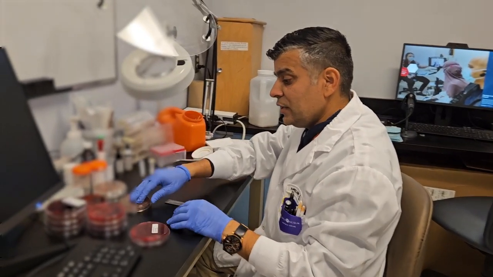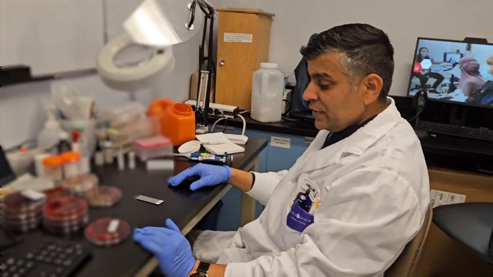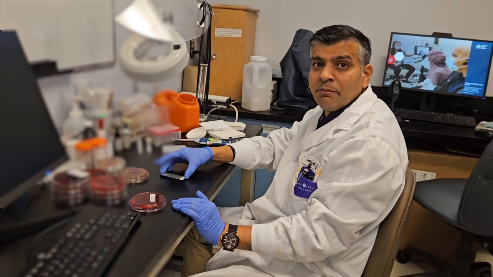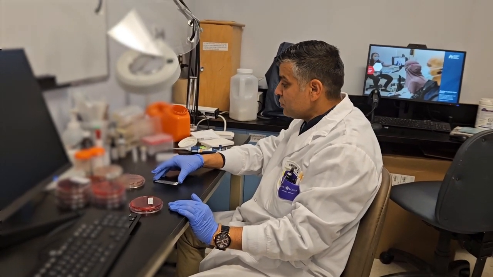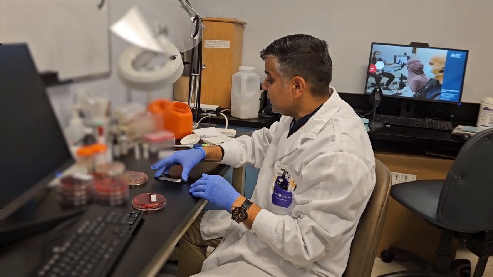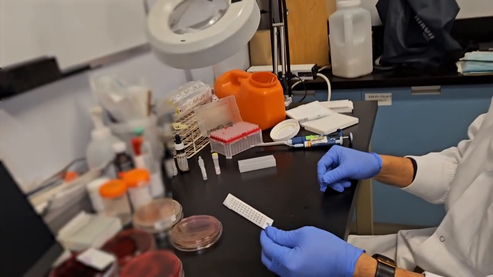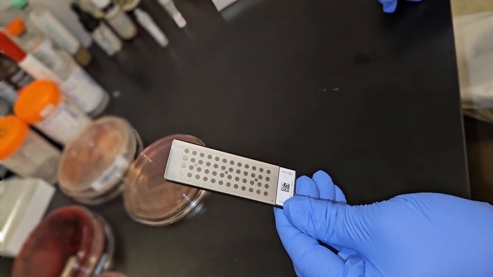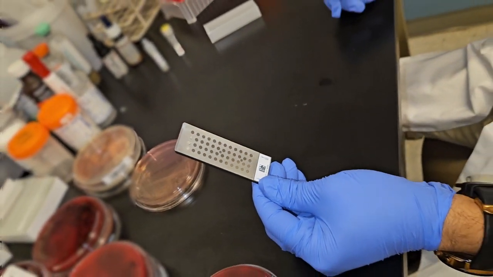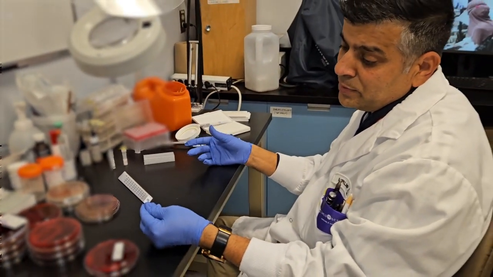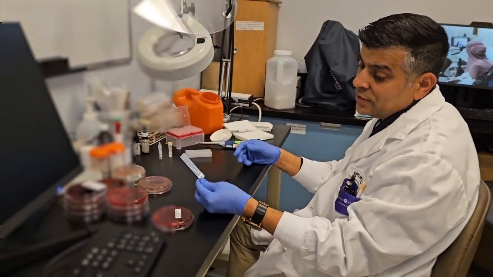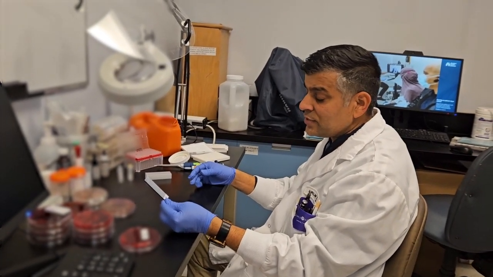I'm showing one of the common bacterial identification processes in the lab. We call it MALDI-TOF. To do that, we need a MALDI-TOF target slide. These slides come from the vendor; we have to buy them. There are 48 spots in one slide. That means you can do 48 isolates, 48 patients, whatever, in one slide.